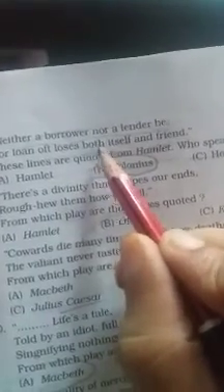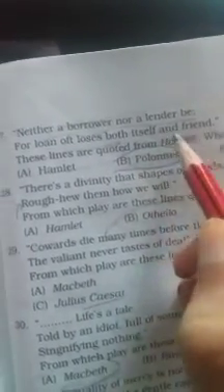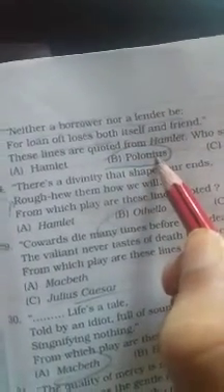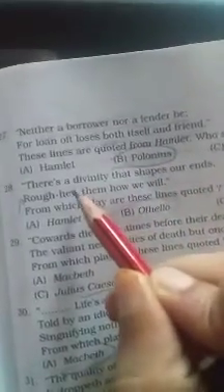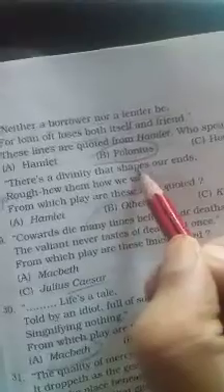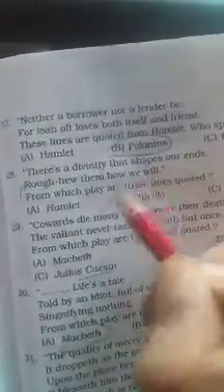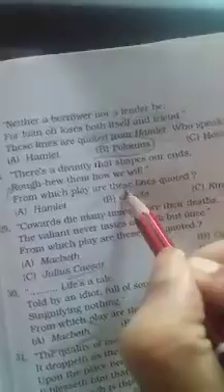"Neither a borrower nor a lender be, for loan oft loses both itself and friend." Who said this line? Polonius. "There's a divinity that shapes our ends, rough-hew them how we will." From which play are these lines quoted? This is from Hamlet.